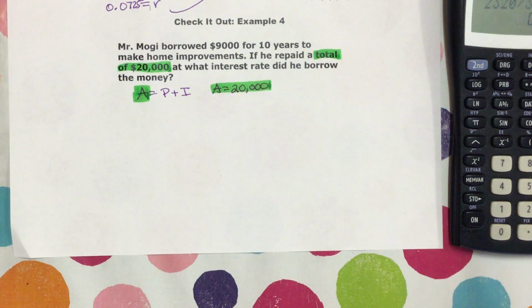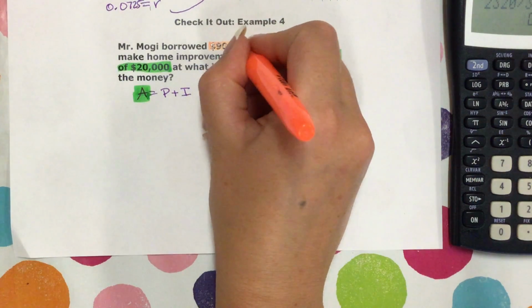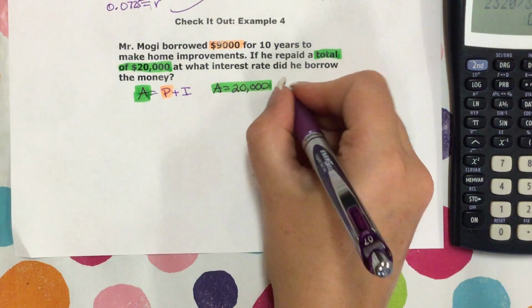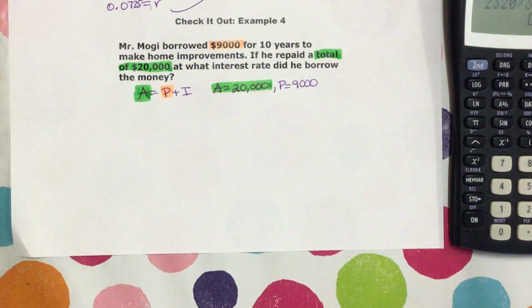The principal is $9,000. I'm going to go ahead and define our terms. P equals 9,000.